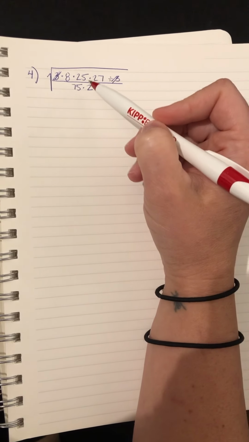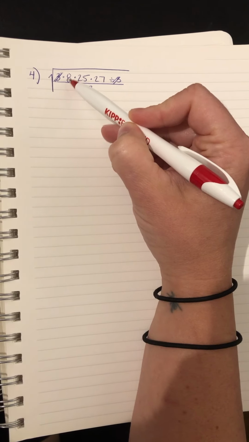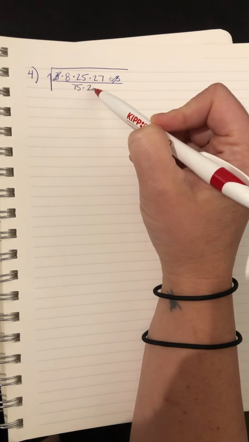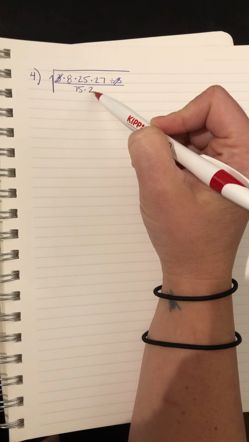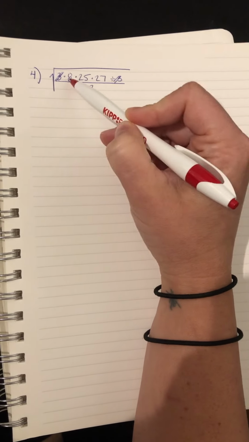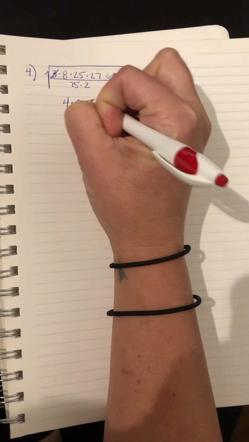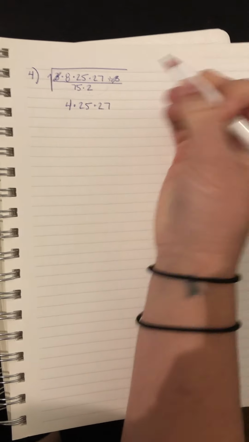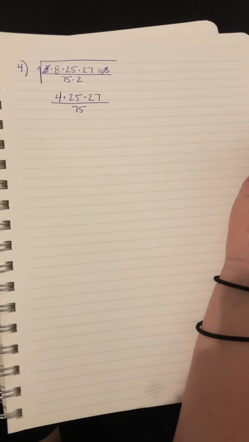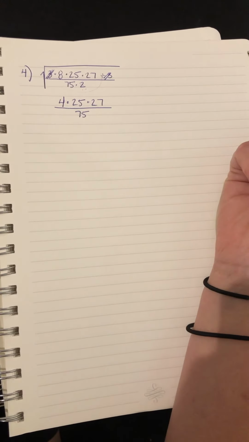And then you might start looking for other things you can combine. So for example, here I see that I have an 8 in the numerator and a 2 in the denominator. I can just divide those two parts to simplify this even more. So 8 divided by 2 is 4. And so I could rewrite this part as 4 times 25 times 27, and then I still have this 75 at the bottom. The 2 got canceled because 8 divided by 2 is the 4 now.